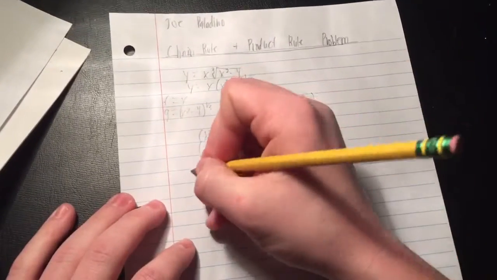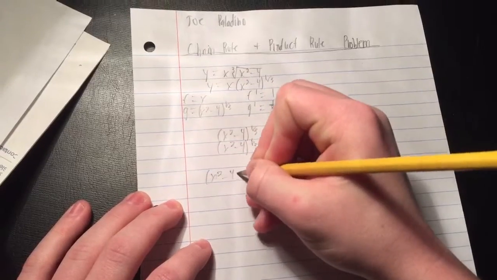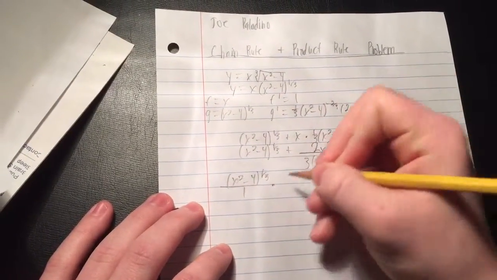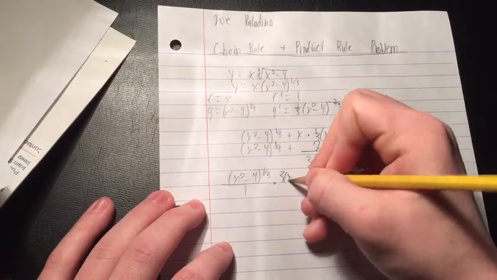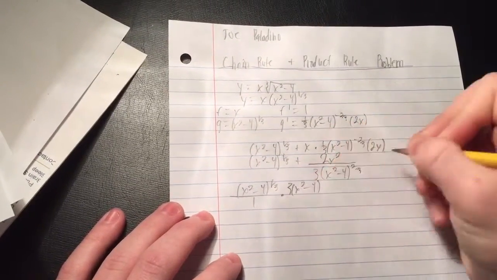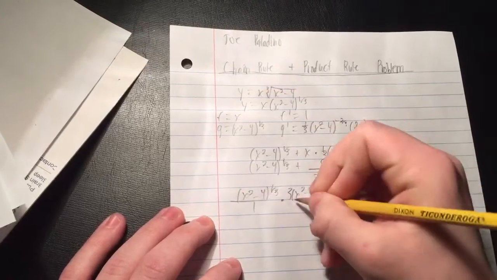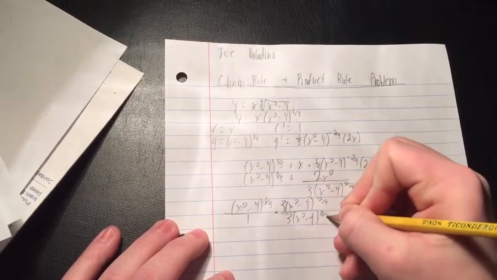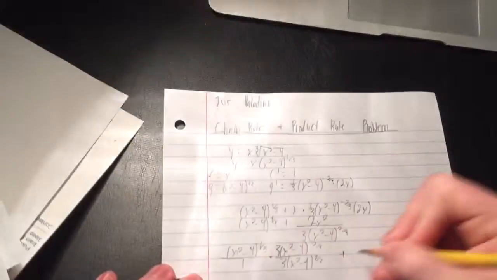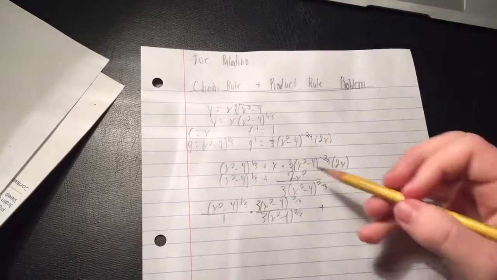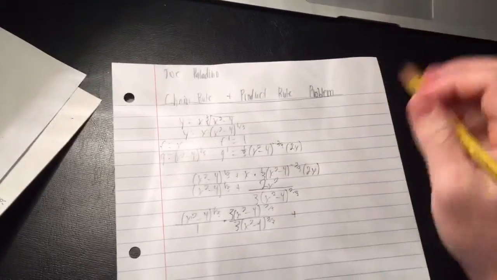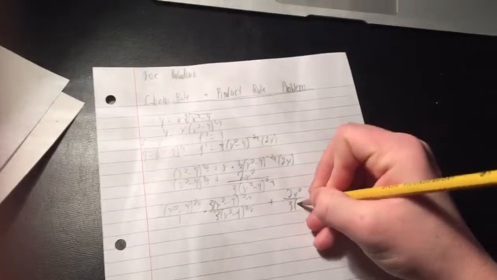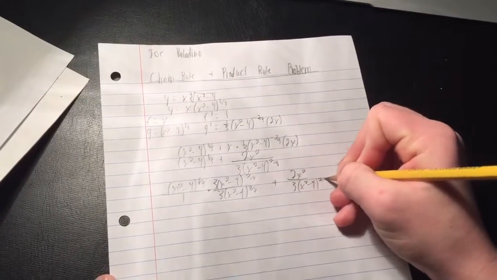So it would look like this: (x squared minus 4) to the 1/3 over 1 times 3 times (x squared minus 4) to the 2/3 over the same thing, which is just 3 times (x squared minus 4) to the 2/3. And then I could just leave this right here. So it would be 2x squared over 3 times (x squared minus 4) to the 2/3.